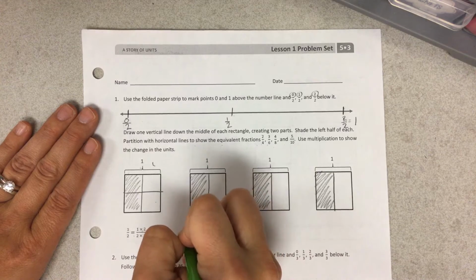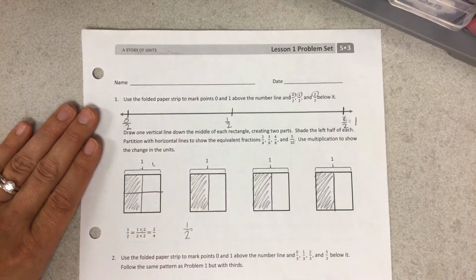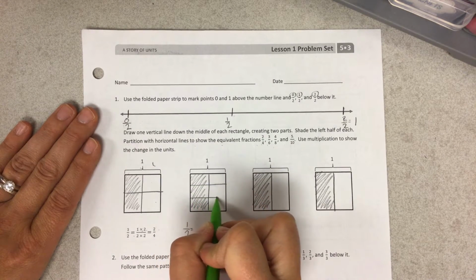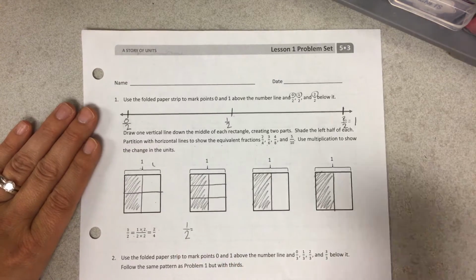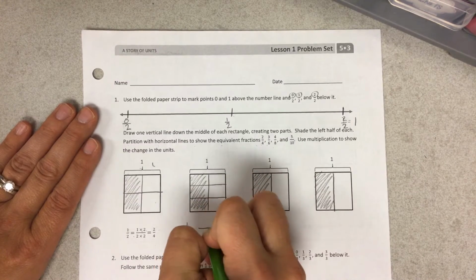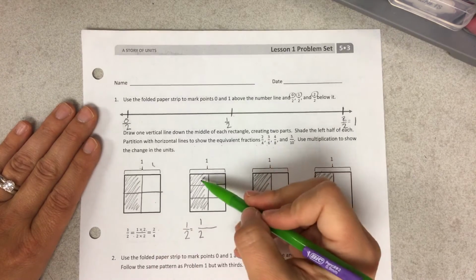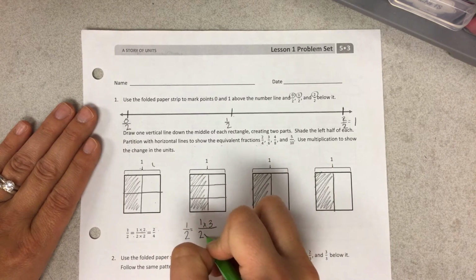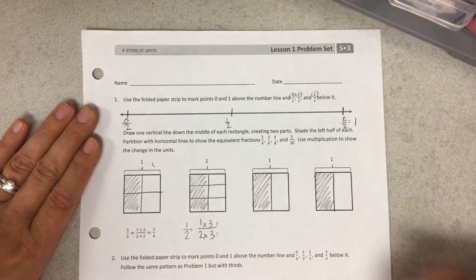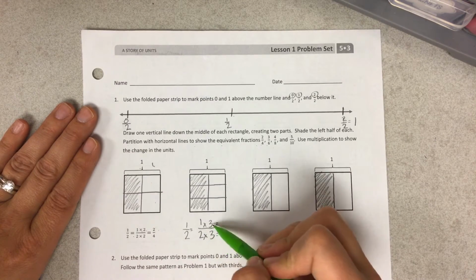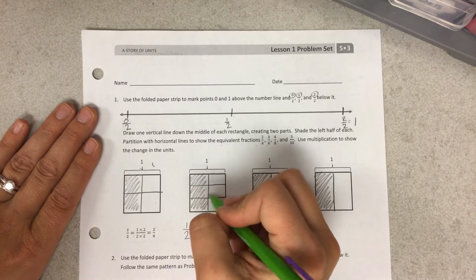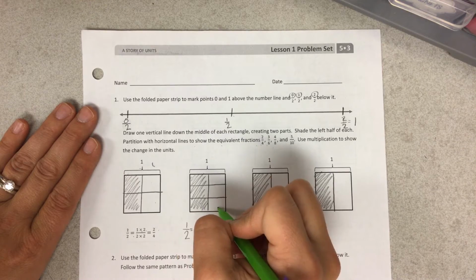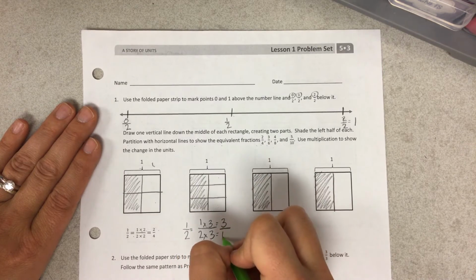So the next one, I still have 1 half, and I'm now going to draw 2 lines. So I'm going to go 1, 2. Now, some of you guys are going to be like, well, why don't I multiply this by 2? Well, how many parts do I have here? I have 1, 2, 3. So I'm going to multiply this times 3, and whatever I do to the numerator, I always have to do to my denominator. So 1 times 3 is 3. So guys, look at that, 3 parts that I have shaded. And then how many parts do I have altogether? Well, 2 times 3 is going to give me 6.